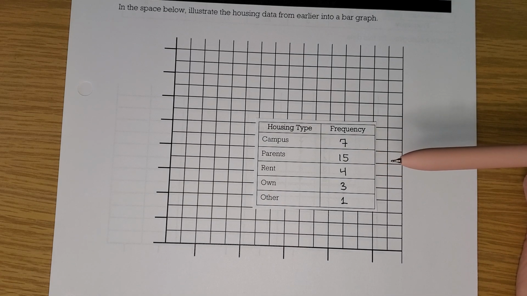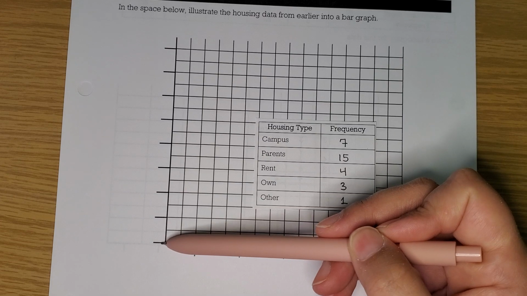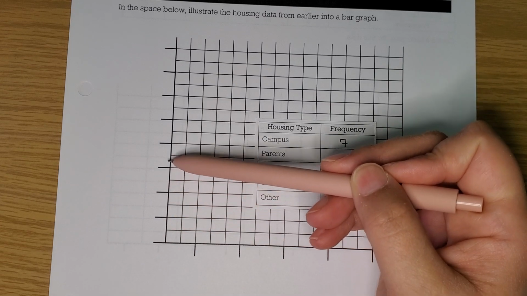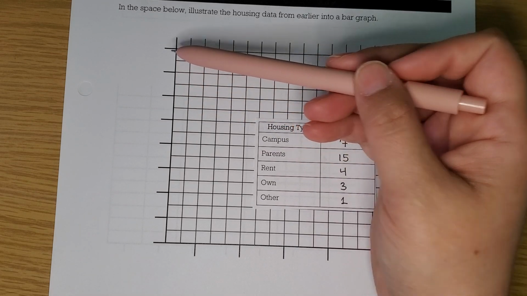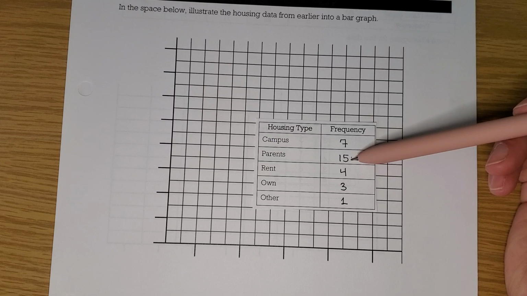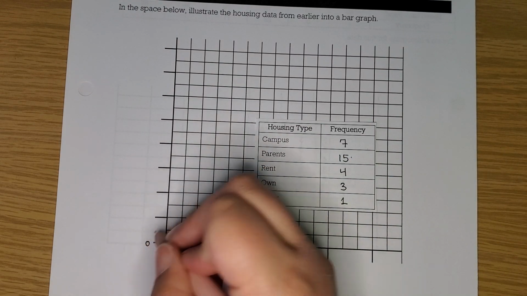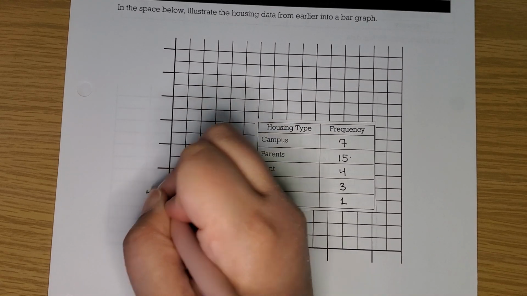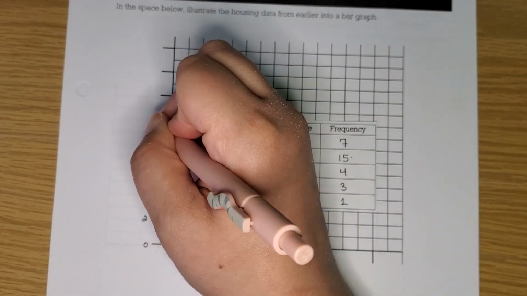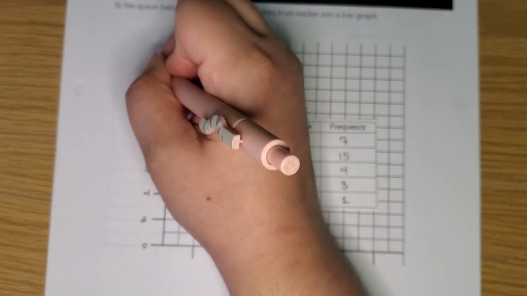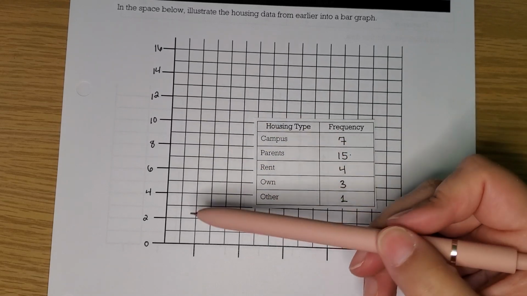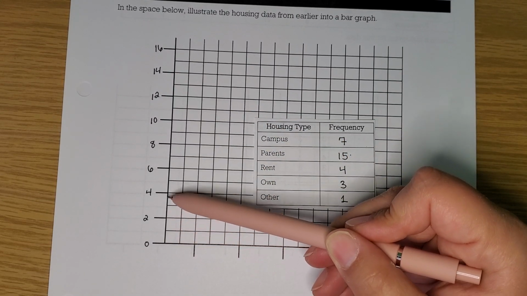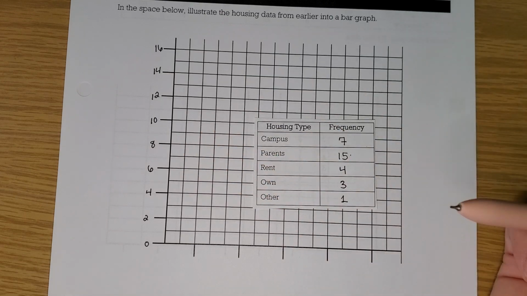So let's try counting by 2s. Let's see if that works. So if this is 0, we would have 2, 4, 6, 8, 10, 12, 14, 16. And 16 is close to 15, but bigger than it. So that sounds like a good way to number this. So I'm going to number 0, 2, 4, 6, 8, 10, 12, 14, and 16. And that means that each of these lines in between is going to represent just a unit of 1.